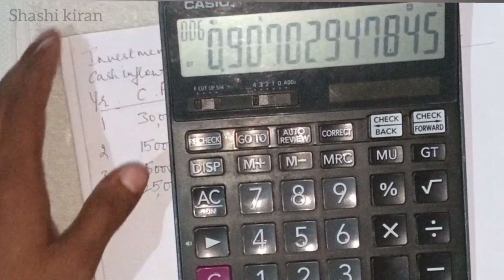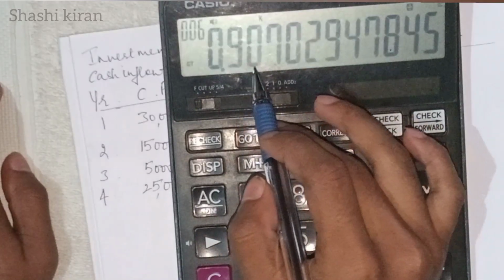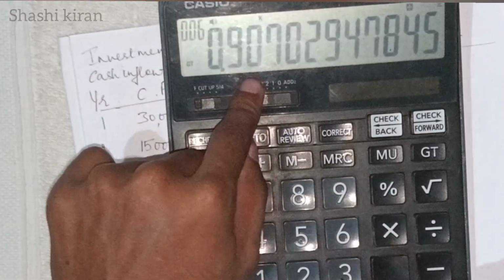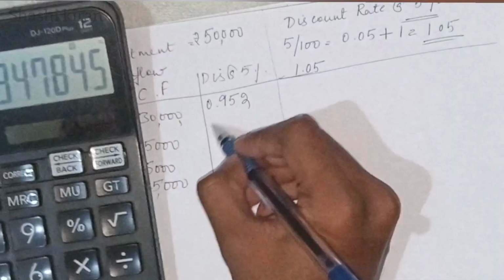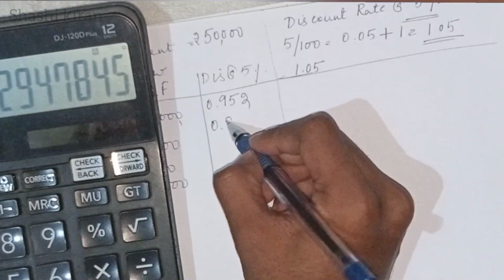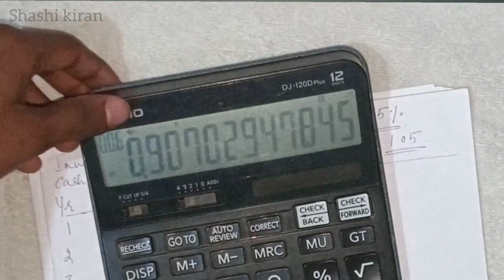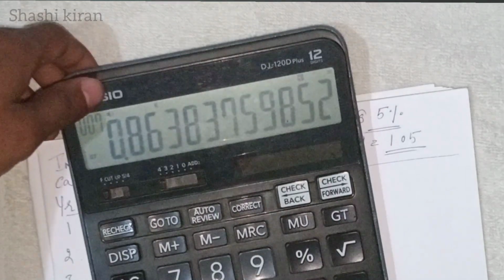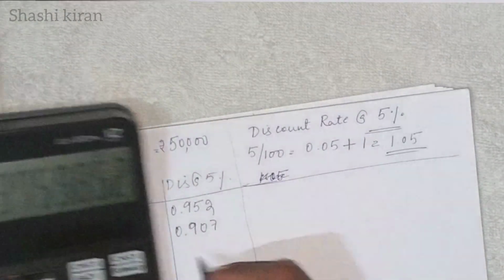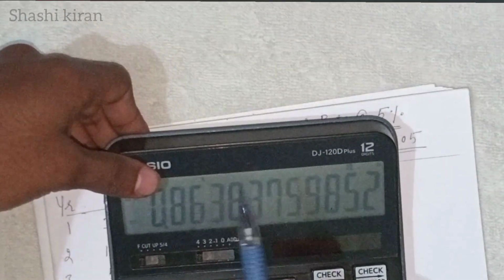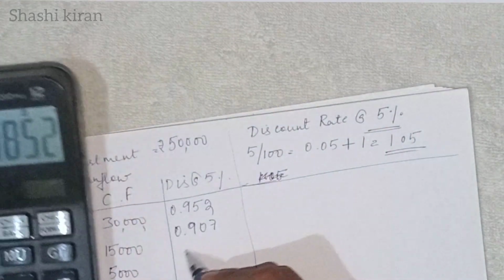And if you press the equals button again, you can see 0.907. It means the value of 1 rupee in the second year is 91 paise. Take it in round figures, so I will be taking 3 digits after the point. 0.907. Now the same thing we need to do for the remaining years. If you press the equals button again, you can see 0.863. We need to take 3 digits after the point, so I will take a round figure. After 3 there is an 8, so I am going to take 0.864, rounded off.